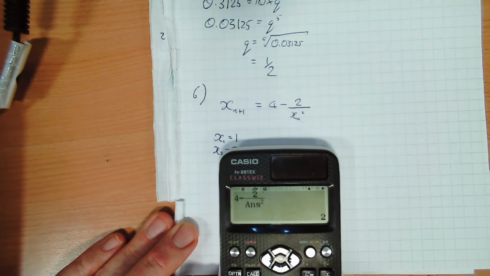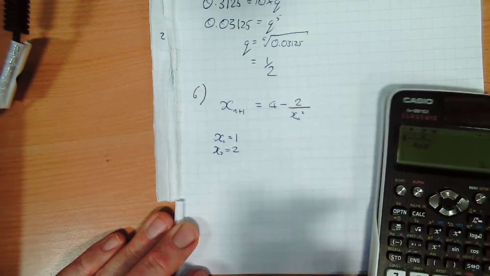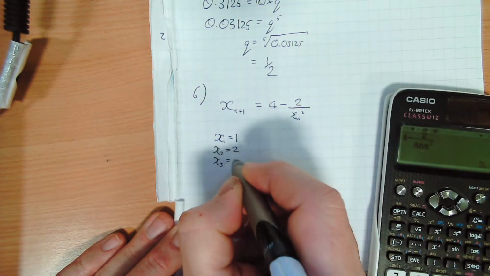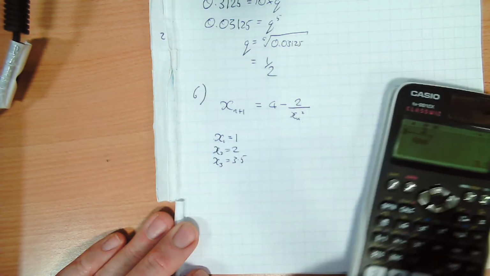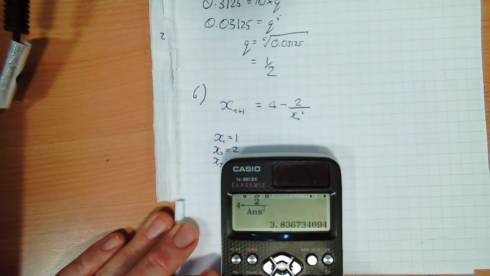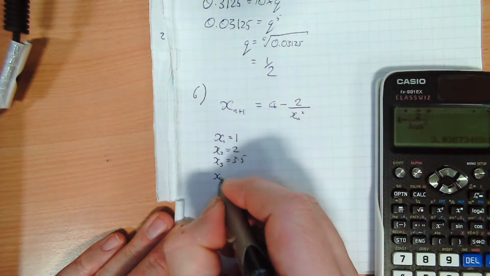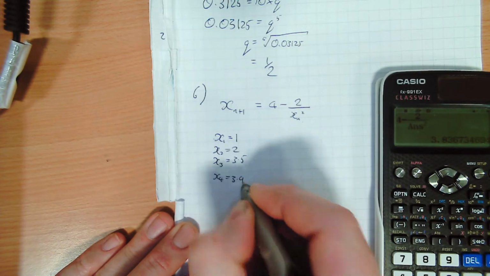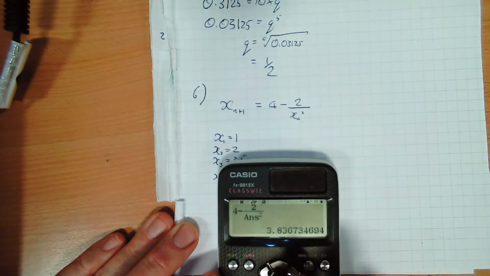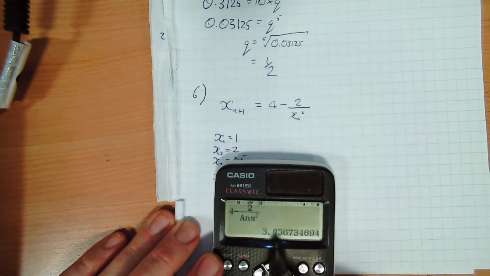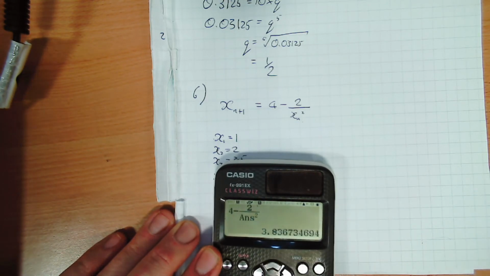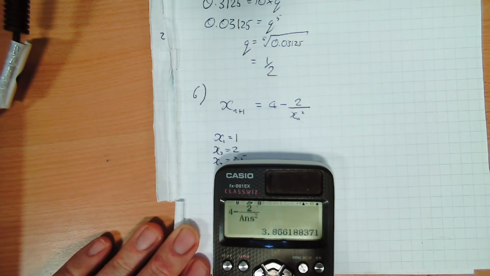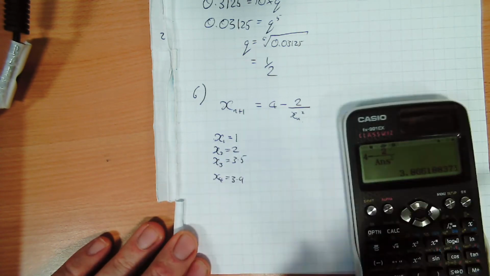And it wants it to 2 decimal places. So I don't need to write them all down. I can write the first few down. I'm just going to keep pressing answer, and I'm going to stop when my answers agree to 2 decimal places. So 3.84, 3.86, 3.87, 3.87. So I'm going to stop now because I've got 2 answers that have agreed to 2 decimal places.